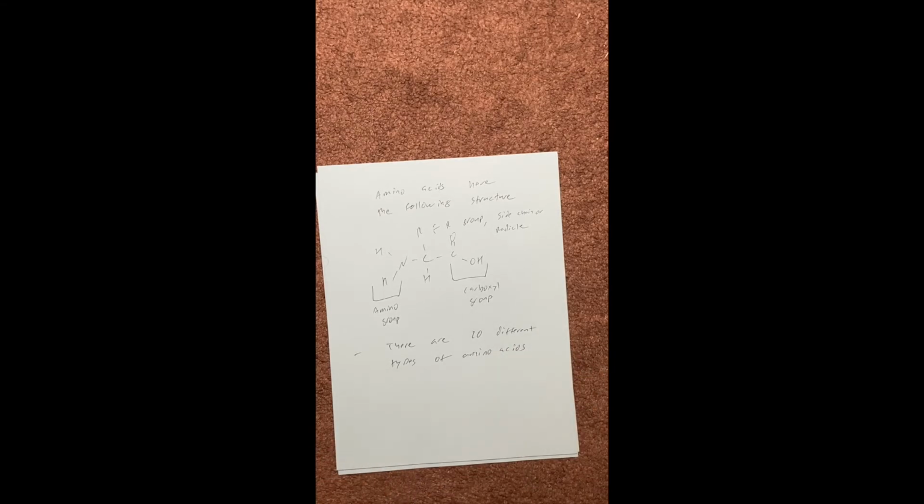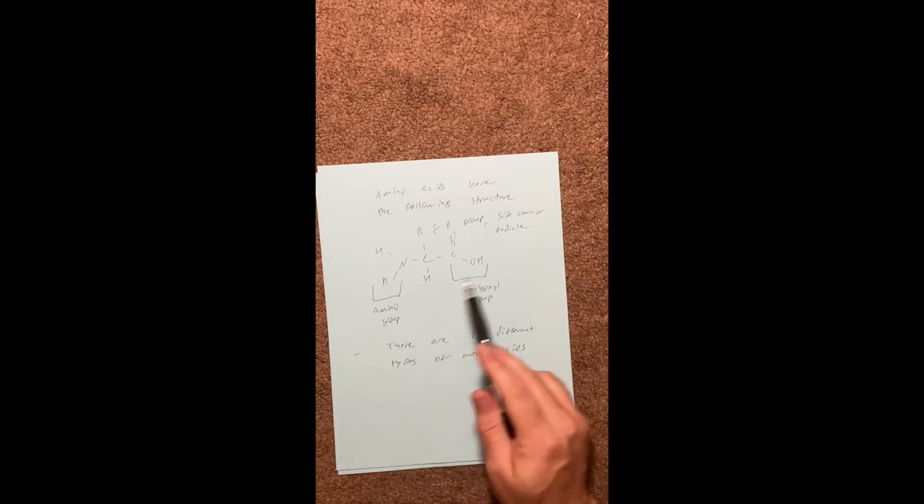There are 20 different types of amino acids, and that means there are 20 different types of R groups, because that's the only thing that differs from one amino acid to another. It's the R group. Amino acids all have the same structure. The only way that they're different is one R group is different from another.